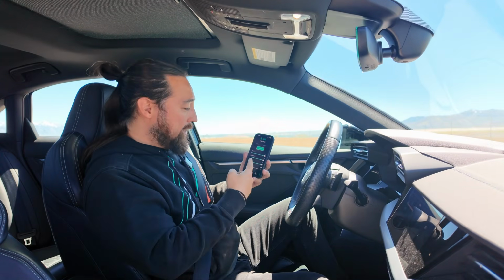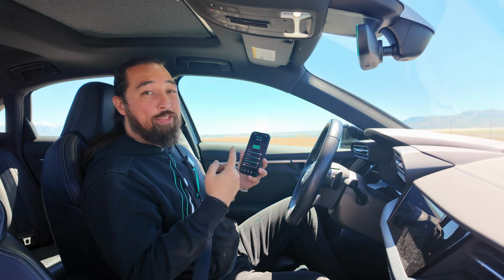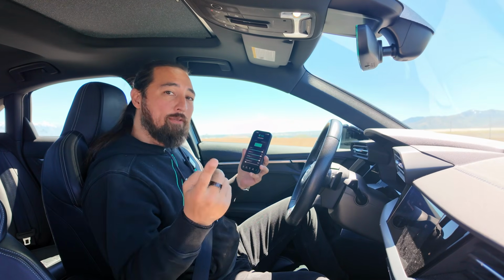All right, guys, now you understand how each one of these sliders work. There are thousands of combinations, so go out there and find the right sound for you.